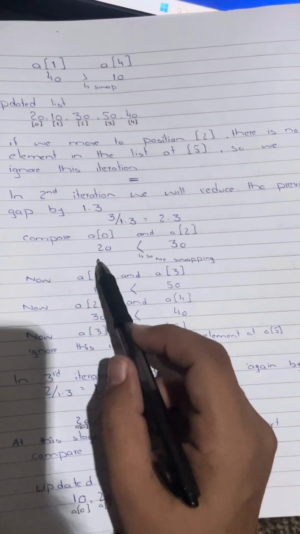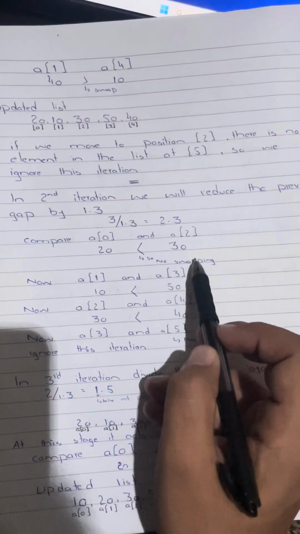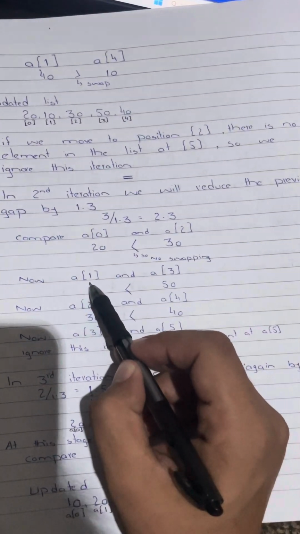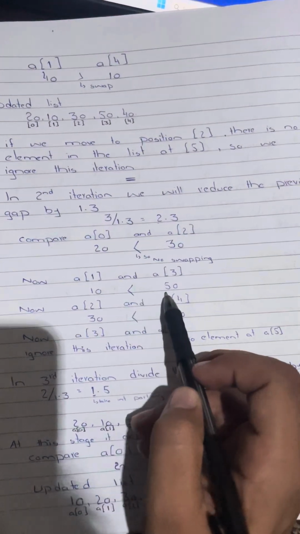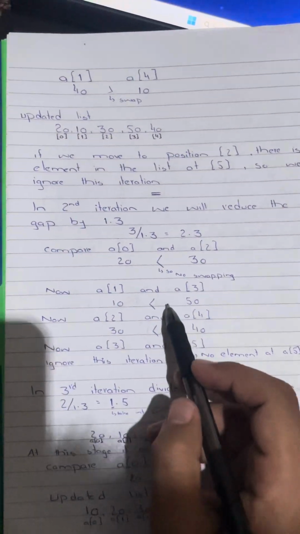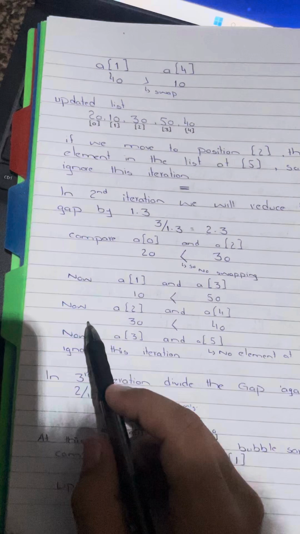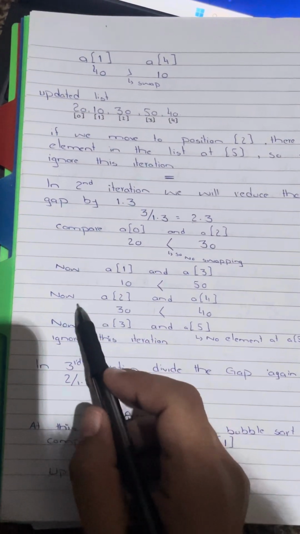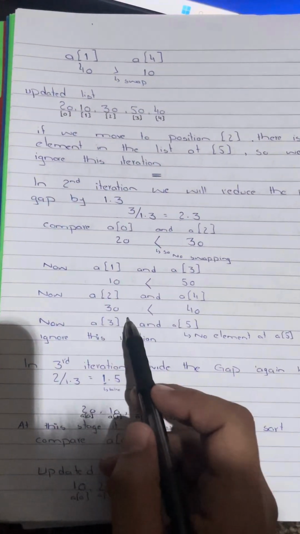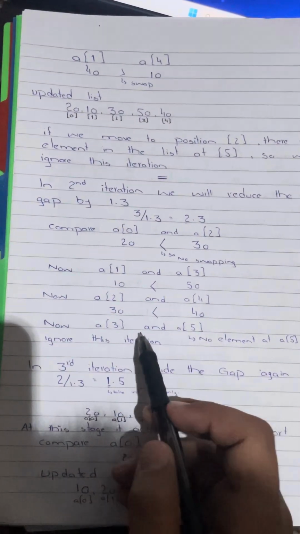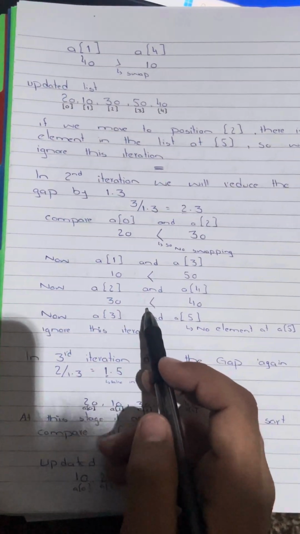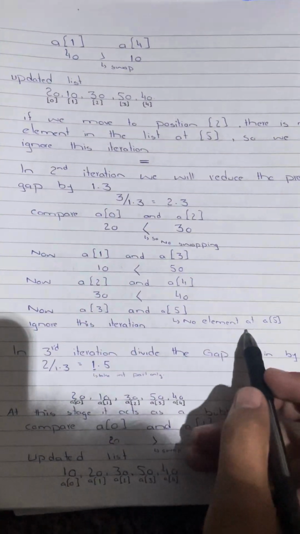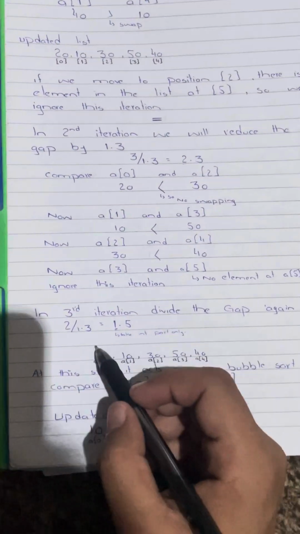Now we increment this 0 by 1 and this 2 also by 1, so index 1 and index 3. 10 is less than 50, so therefore no swapping here. Now we move on to the next one, increment by 1. So now we have A2 and A4. 30 is less than 40, so we will have no swapping. Now 3 and 5, no element at 5, so we'll just ignore this iteration and we go to the next one.